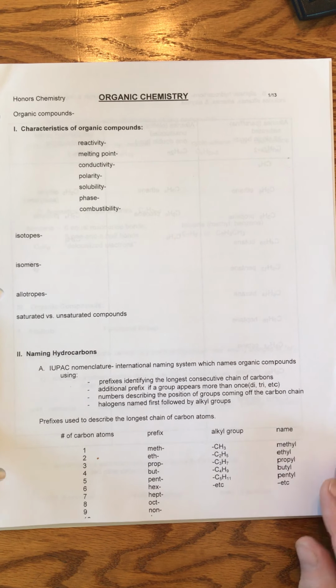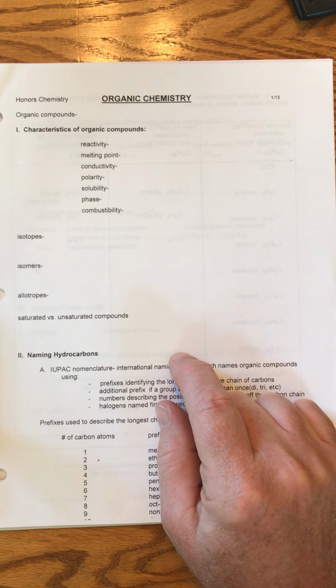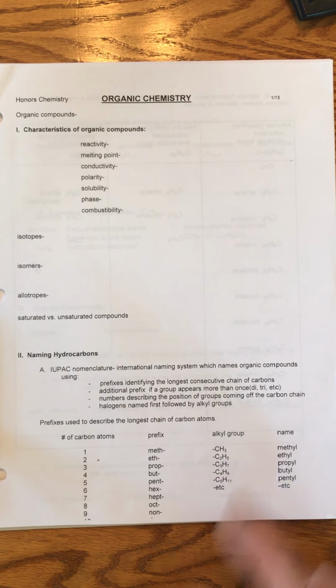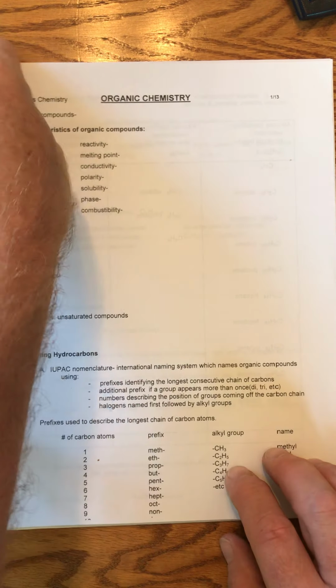Last unit of the year, the home stretch, organic chemistry. So get out your packets for organic. You're going to want some writing utensils. You're going to want to take some notes. This is not going to cut it. You're going to need some separate paper. All right, so I'll try to follow along with it as best I can.